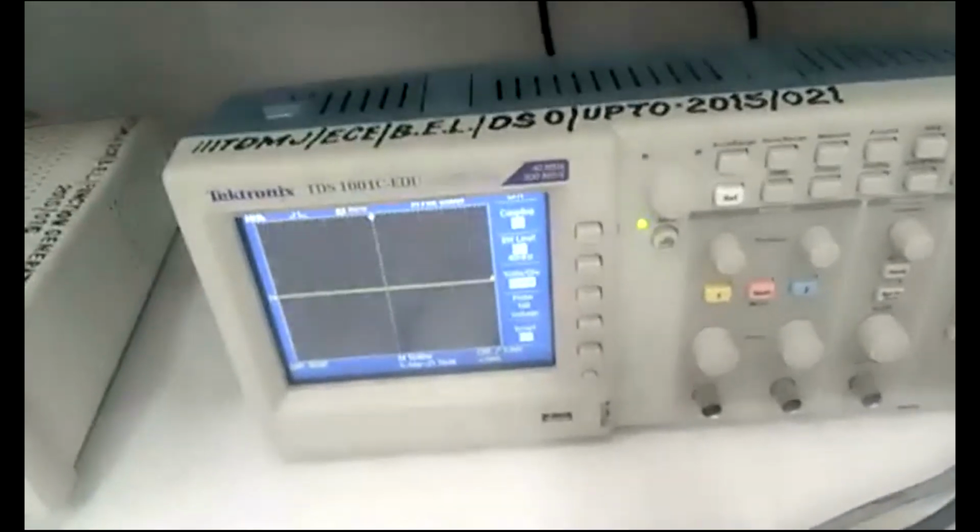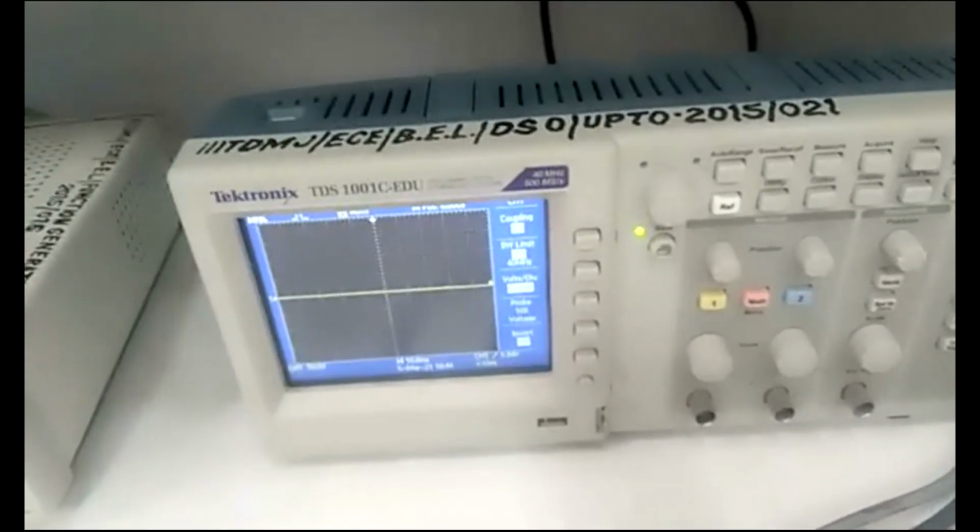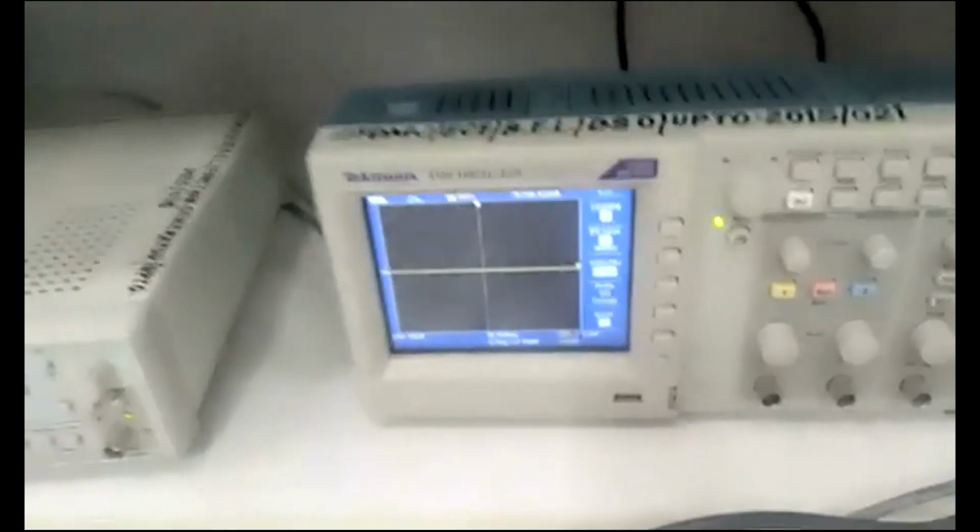Now I will connect the source directly to the oscilloscope.